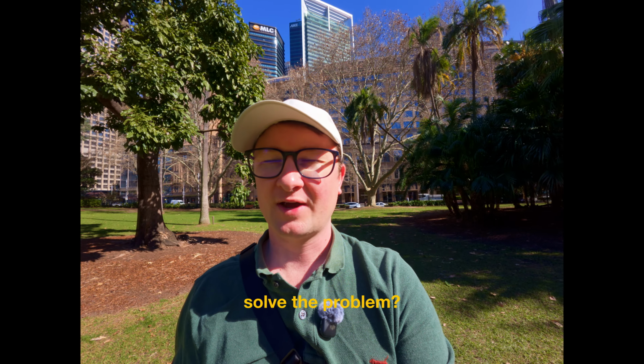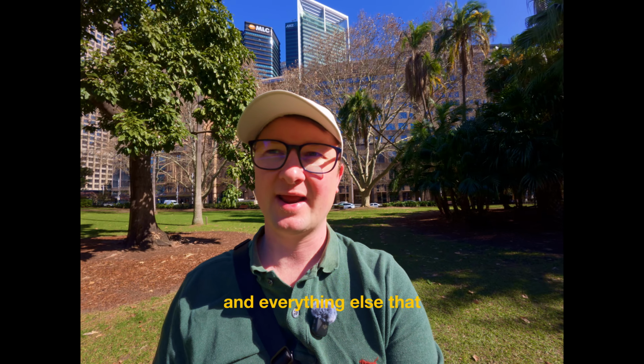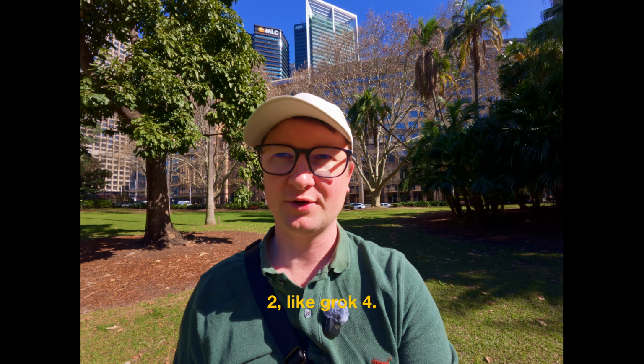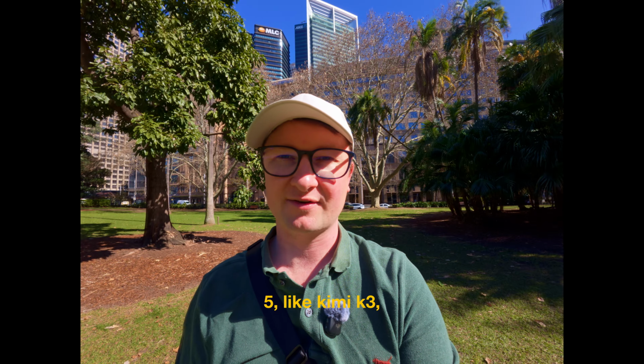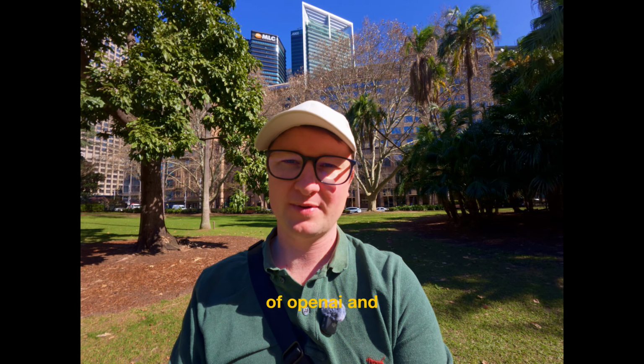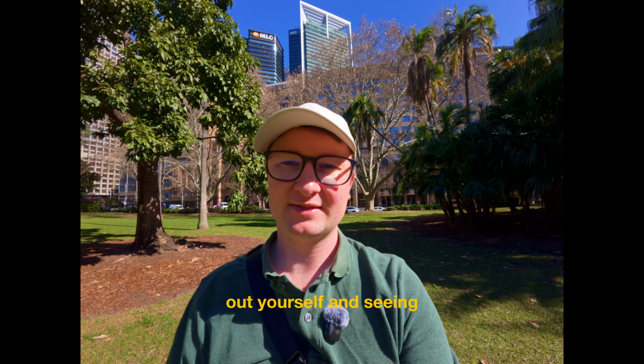And I think one of the lessons which people should take out of this testing and everything else that we're learning from models like Muse Spark 1.2, like Grok 0.5, like Kimi K3, is that there is a whole world of capability that exists outside of OpenAI and Anthropic, and it's well worth testing it out yourself and seeing how you find it.